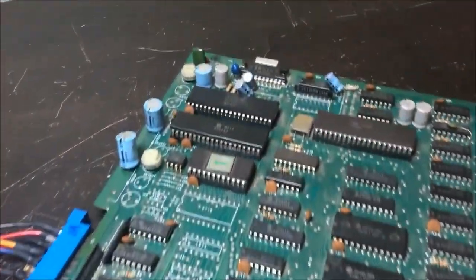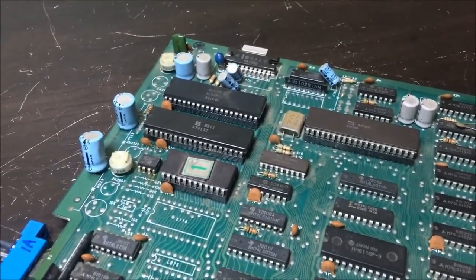Really excited about this one. I just love Qbert. I love this game.